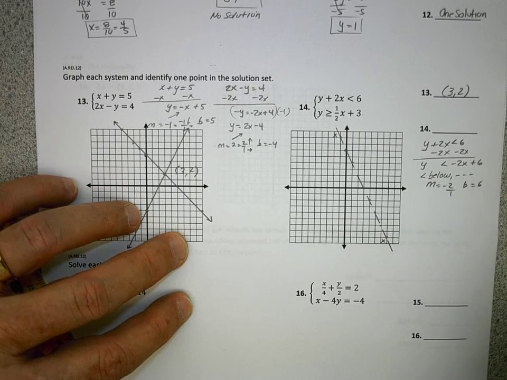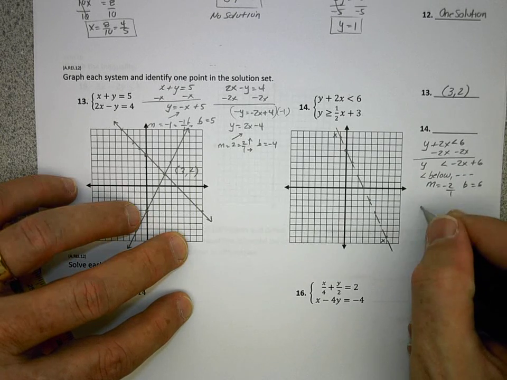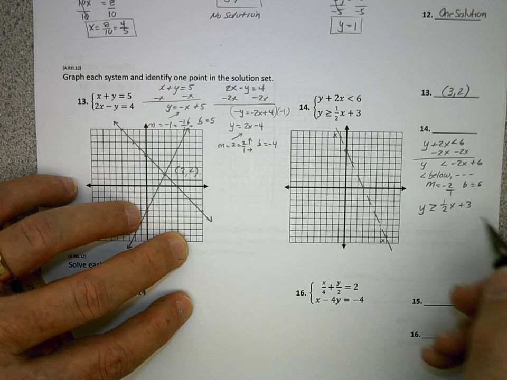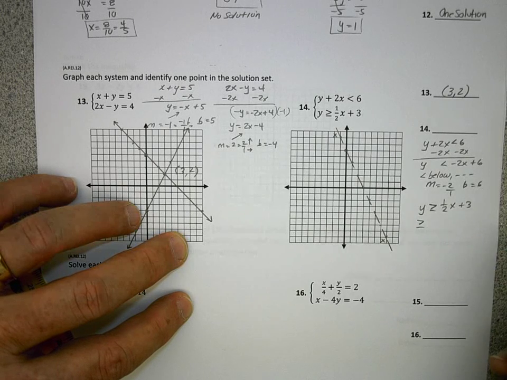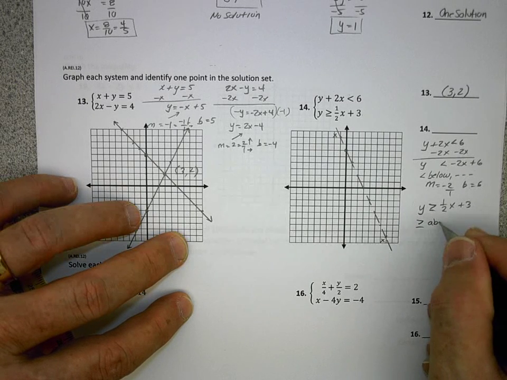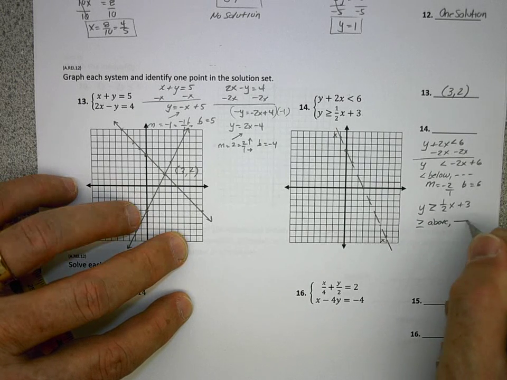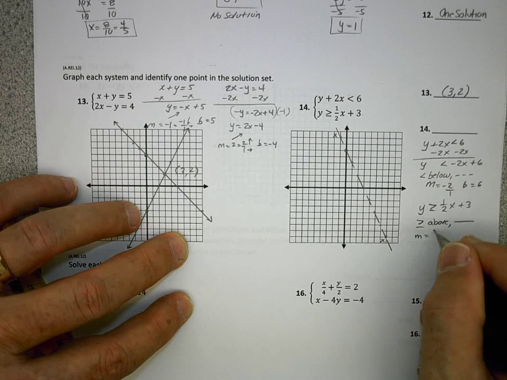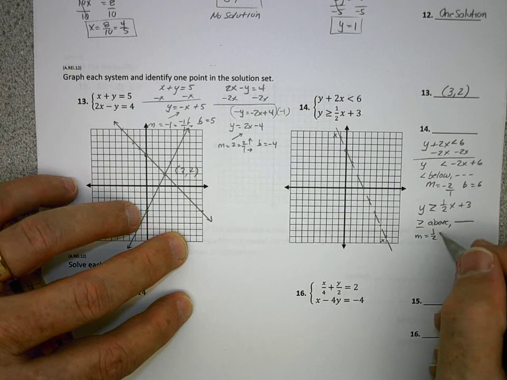Okay? Now let's do the second one. The second one is already in the equation, y equals mx plus b. So first of all, notice this sign, greater than, means I'm going to shade above, and it's going to be a solid line. All right. My slope here is 1/2, which means up 1 over 2, and my y-intercept is 3.